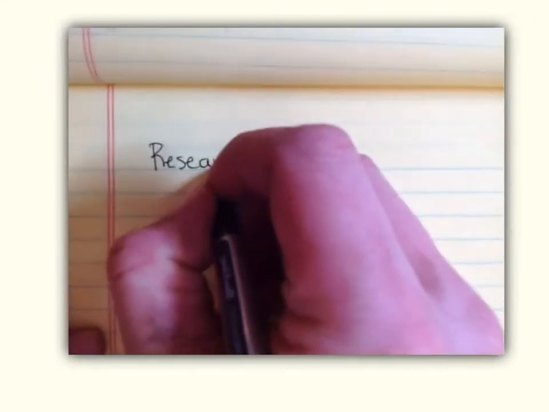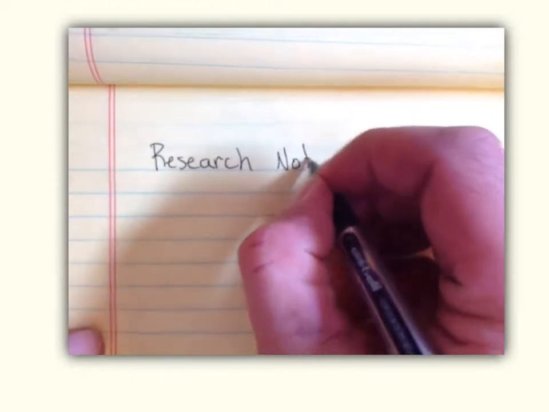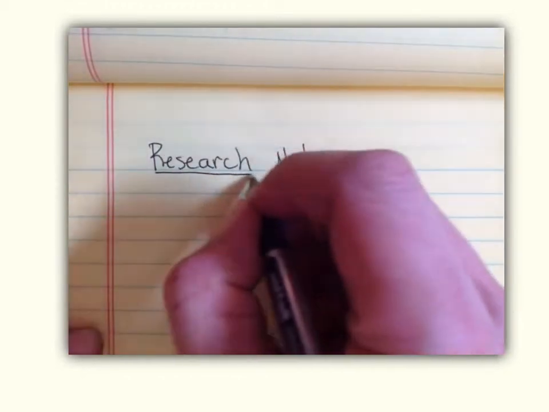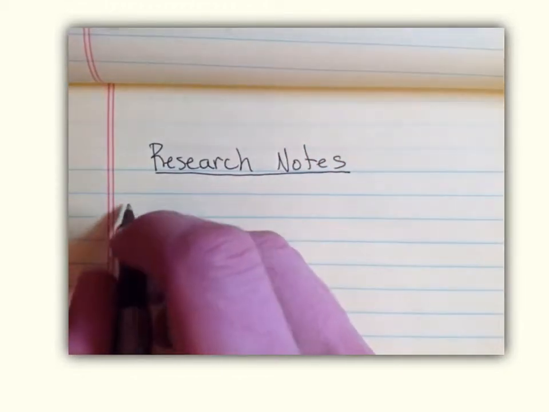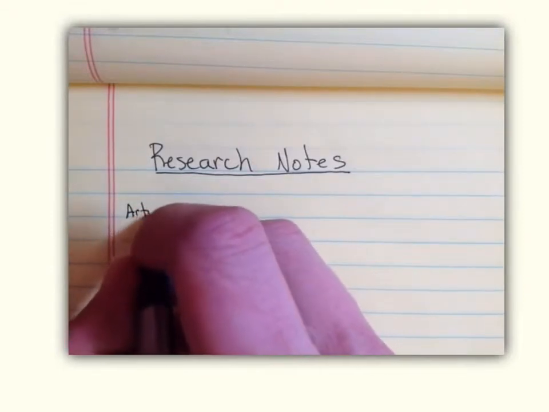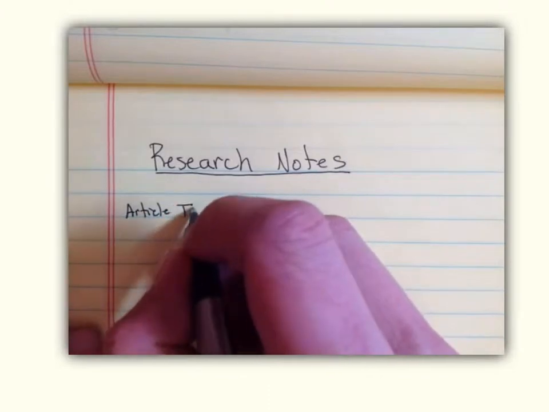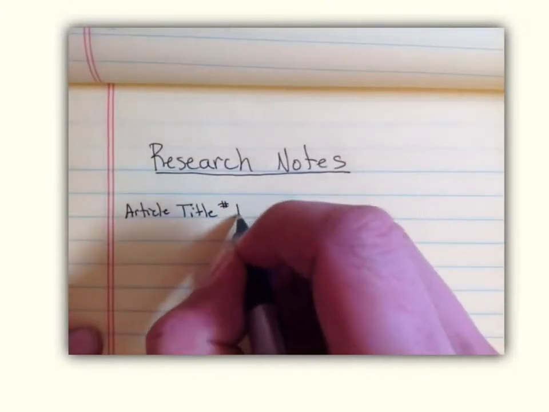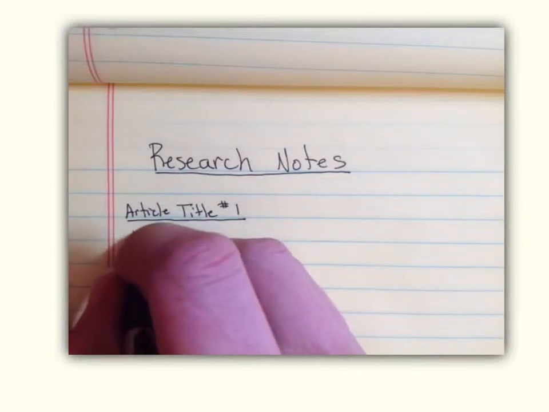As you can see, I still prefer to do this by hand on a piece of paper on a legal pad, but you could do this on a computer also. The first thing you need to do is write the article title. Here I'm just going to do a quick mock-up to show you. I'm not going to use any actual articles, but you write the article title up at the top, and then below it, as you're reading, you start taking notes.